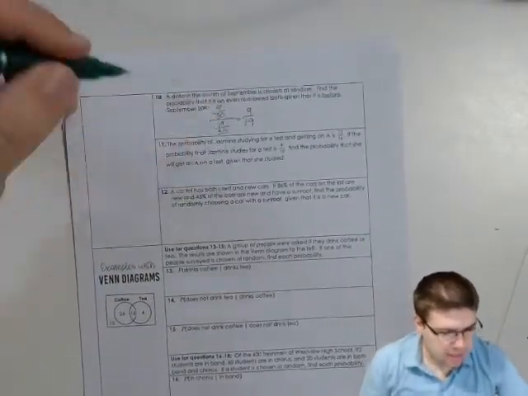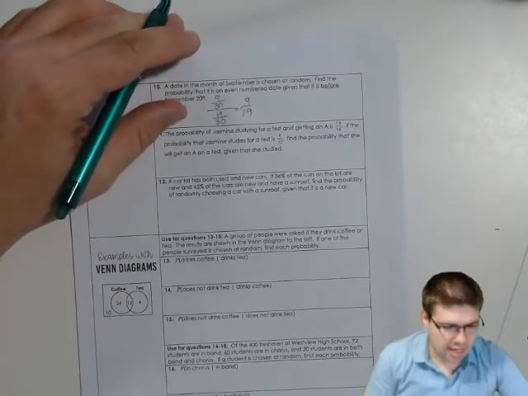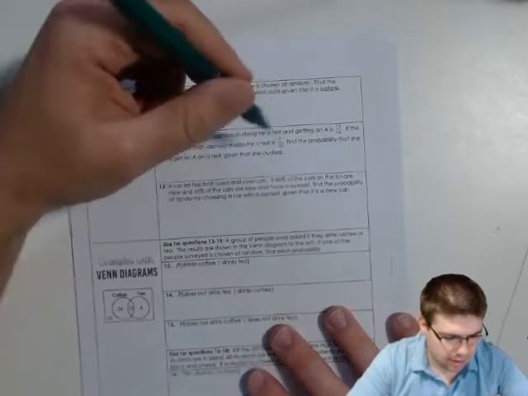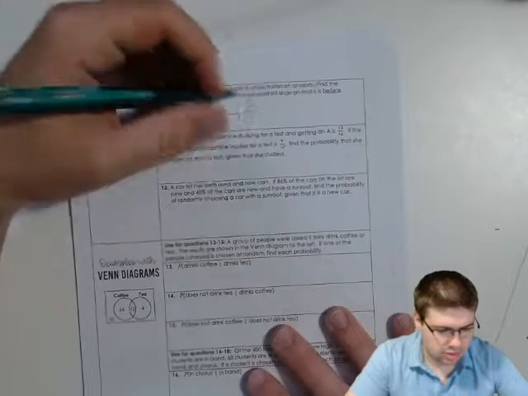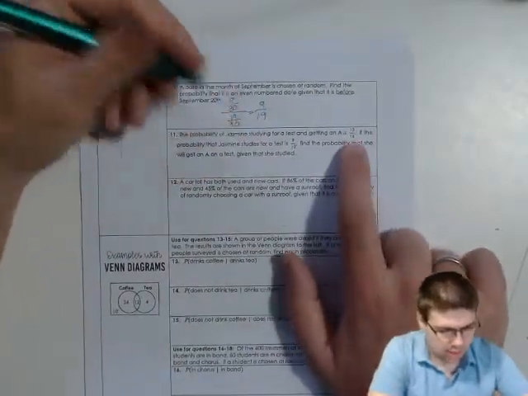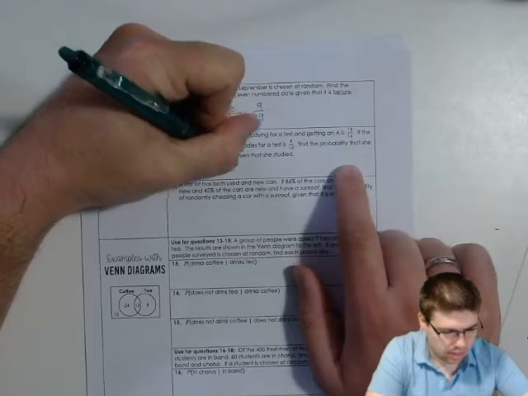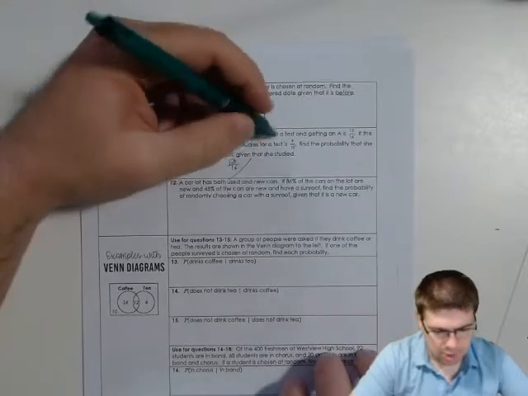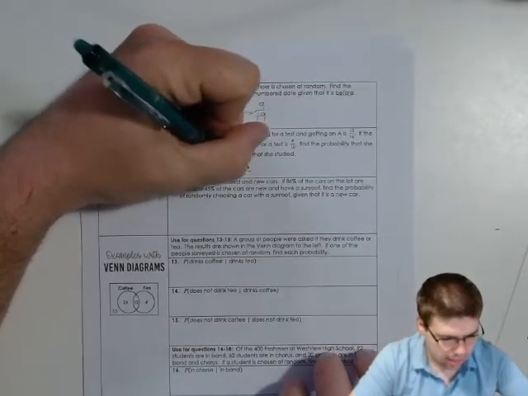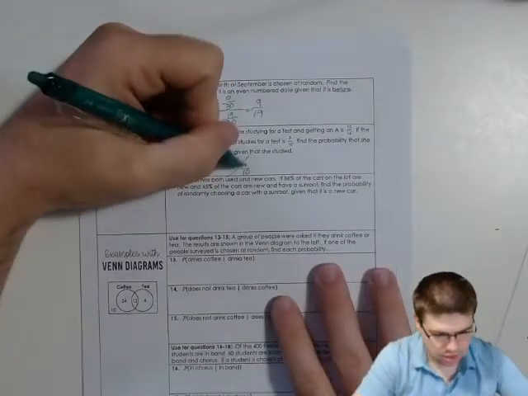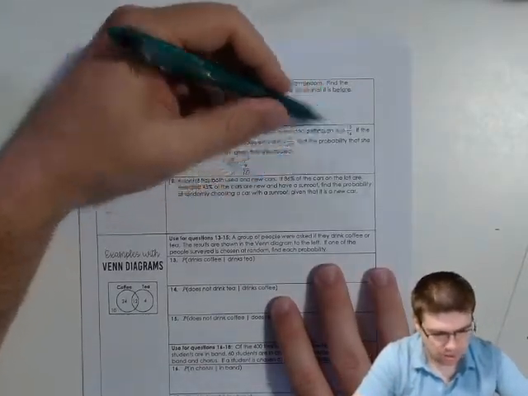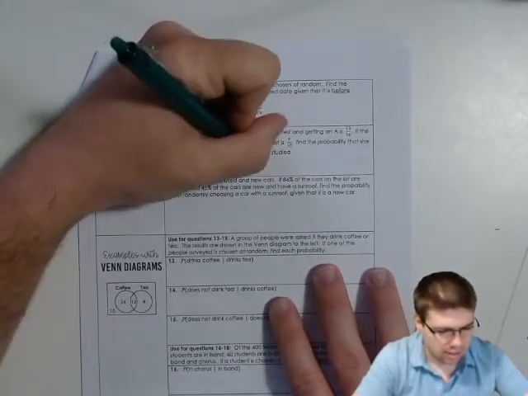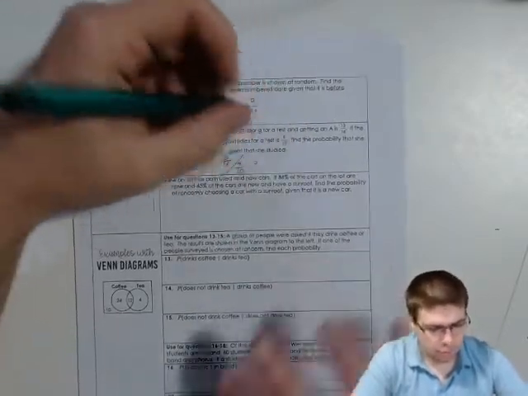The probability of Jasmine studying for a test and getting an A is 13 out of 16. If the probability that Jasmine studies for the test is 9 out of 10, find the probability that she will get an A on the test given that she studied. So we want studied and get an A, which is this fraction here, 13 out of 16, divided by the probability that she studies for the test, which is 9 out of 10. So 90% chance she'll study for the test, and then the probability that she'll study for a test and get an A is that, and so the overall probability of getting an A, given that she studied, is that fraction.